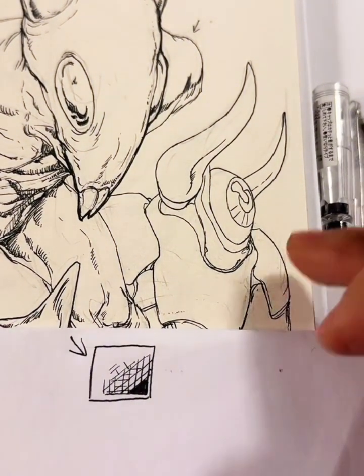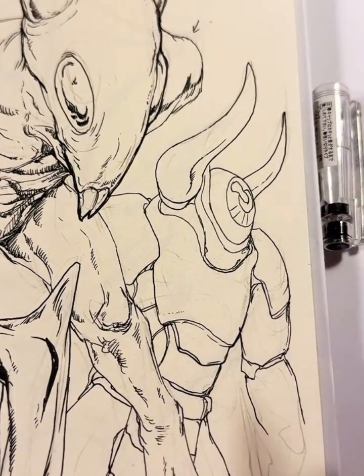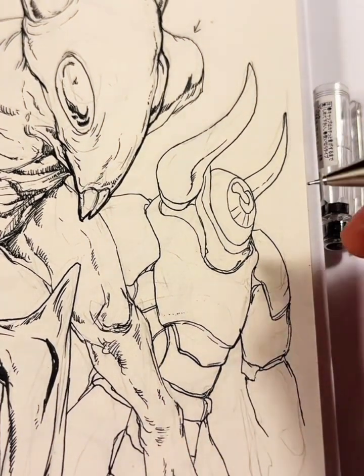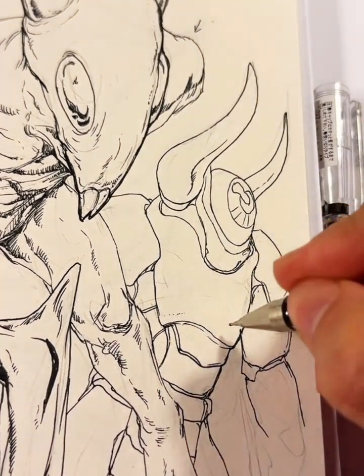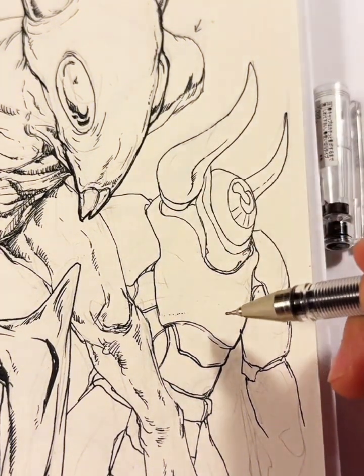So going back to this guy right here, look at the form, the way it's rounded like that. Let's just say the chest is rounded. Let's say the light's coming from above.